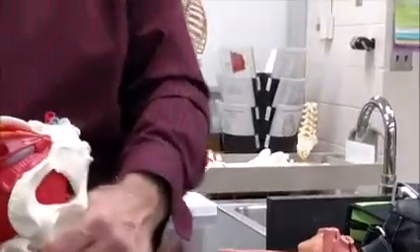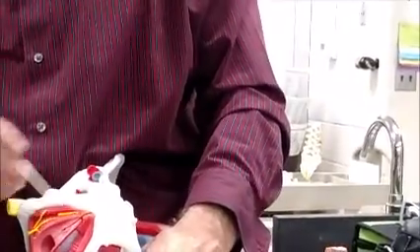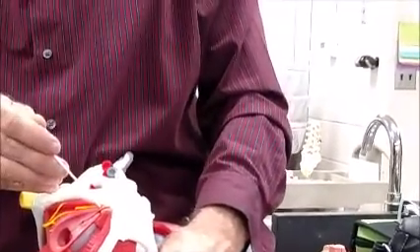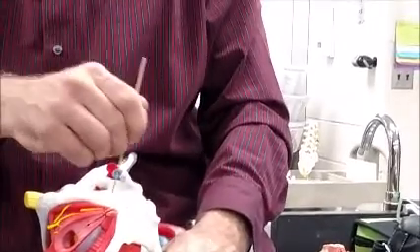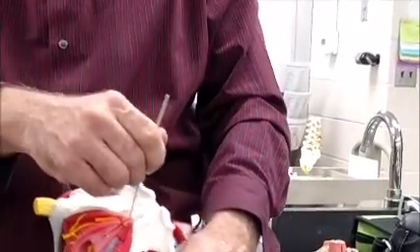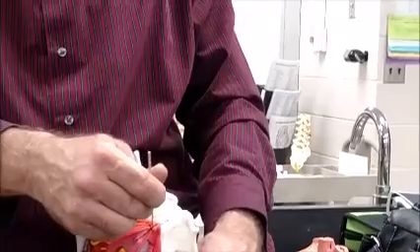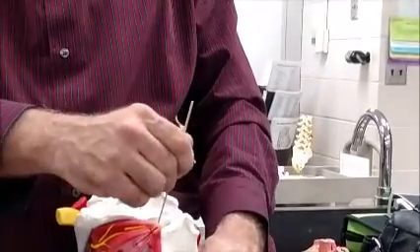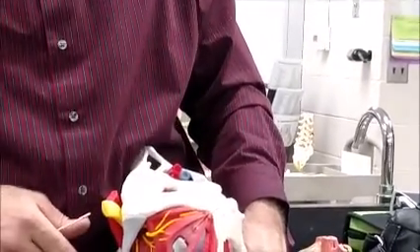Dorsal clitoral nerve. Right here it is. This is the clitoris right here. Now you're going to say that looks like the anterior side of the clitoris. That's the dorsal clitoral nerve. It's not the anterior side.